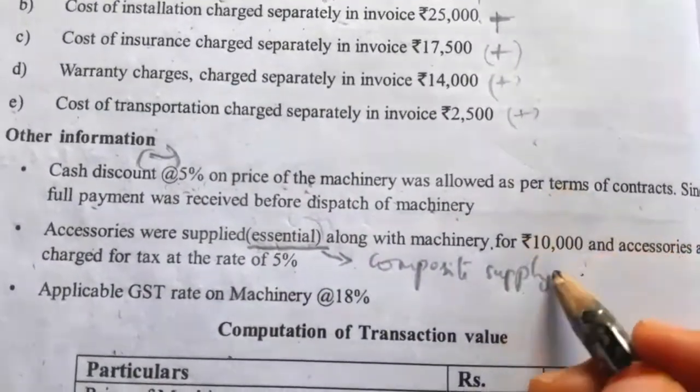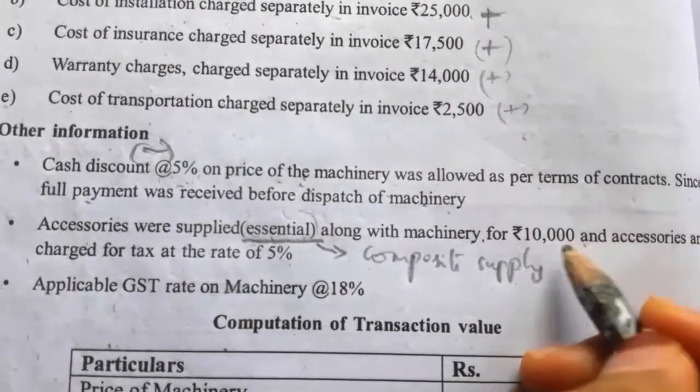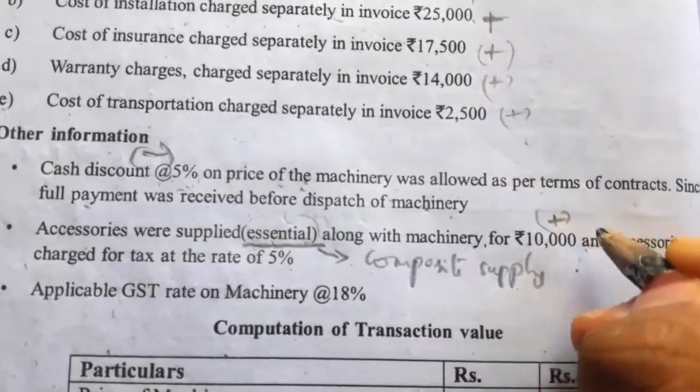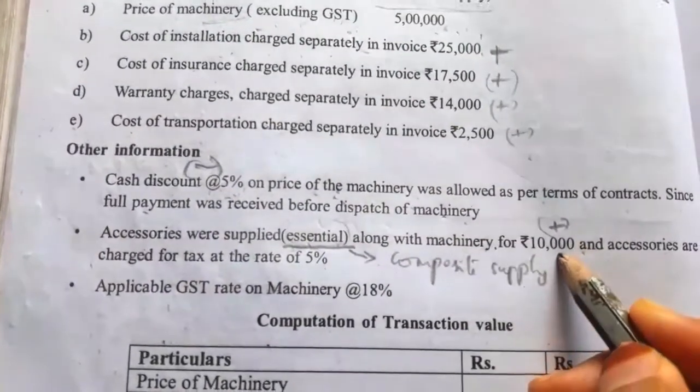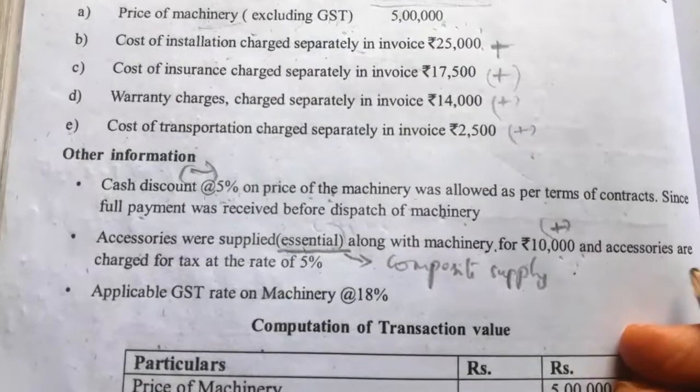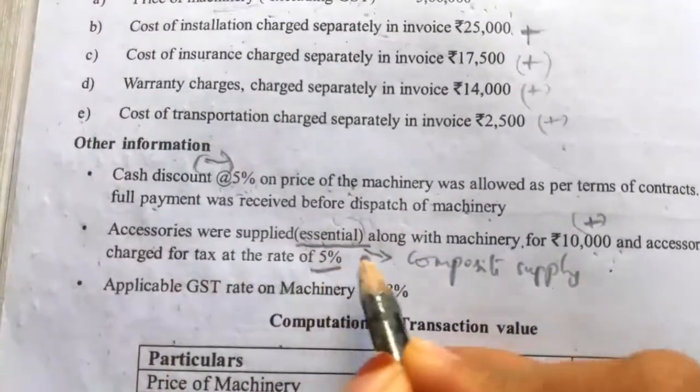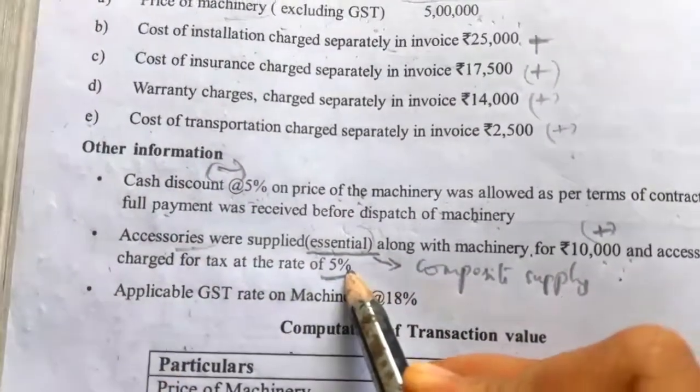So the value of the accessories is 10,000. This 10,000 we have to add. It is also one of the supplies along with the machinery. So we have to add 10,000 to the price of machinery. And accessories are charged at 5%. For these accessories, the tax rate is 5%.